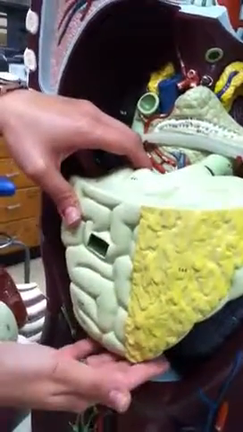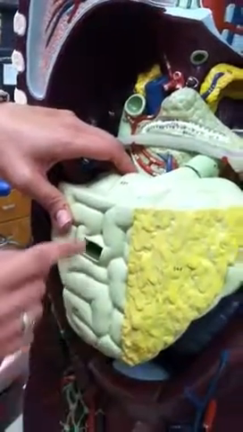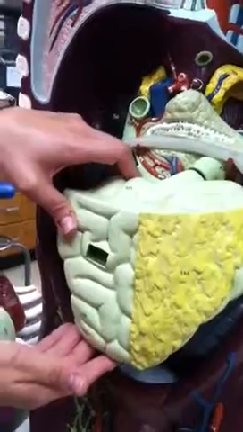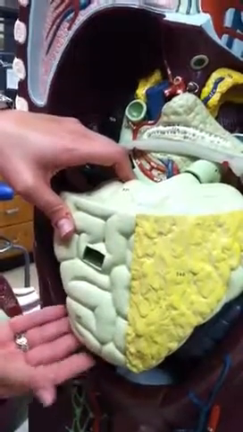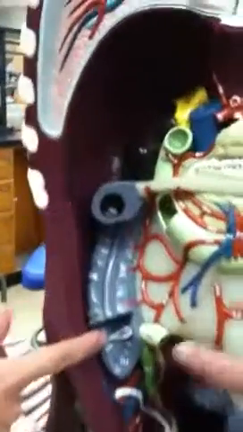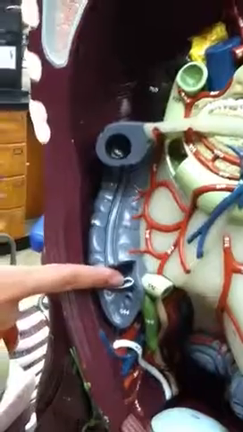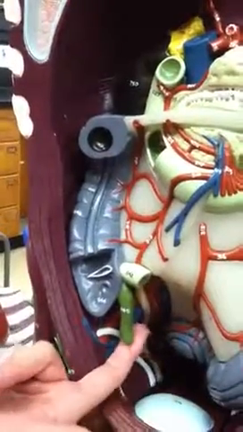Which is part of the pelvis, for heaven's sake. So the jejunum to the ileum, and that goes into the cecum of the large intestine. And that's your ileocecal valve, I think it is. This little green thing down here is your appendix.